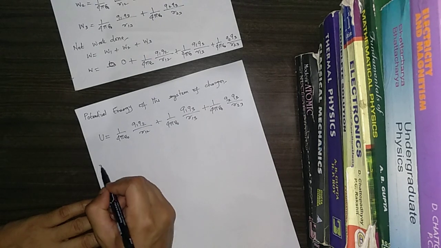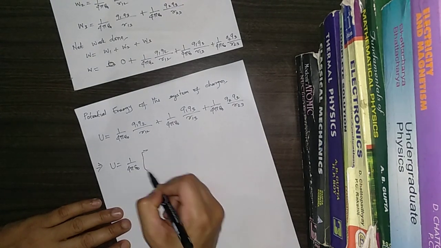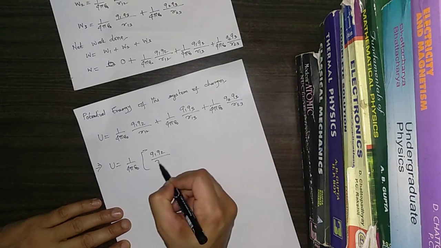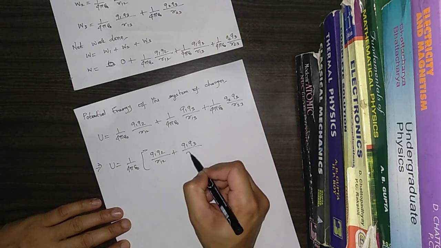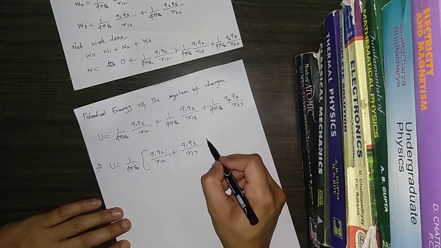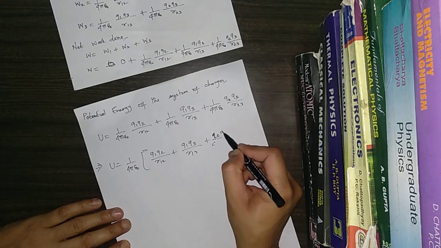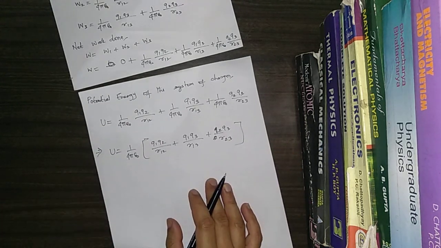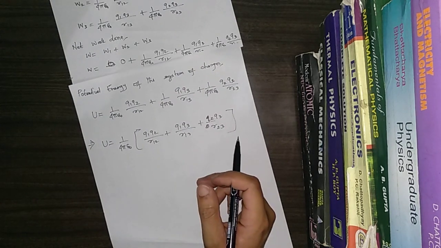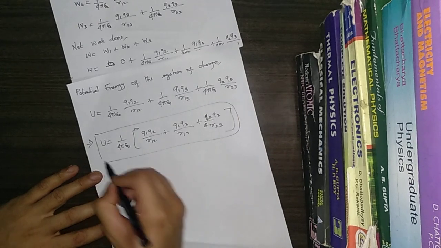Taking 1 by 4 pi epsilon naught common outside, we get q1 q2 divided by r12 plus q1 q3 divided by r13 plus q2 q3 divided by r23. So this is the total potential energy of the system.